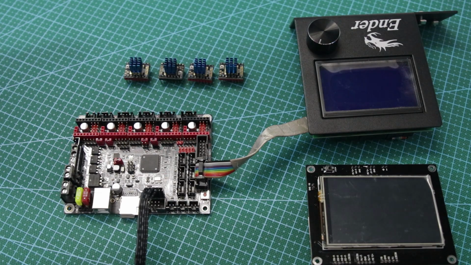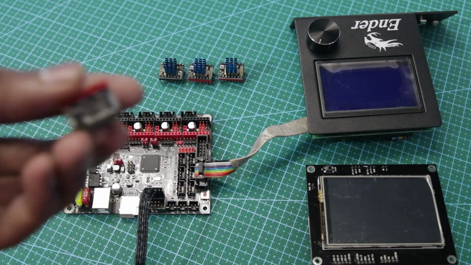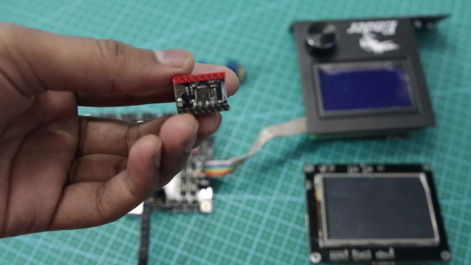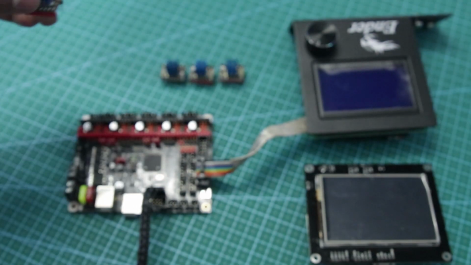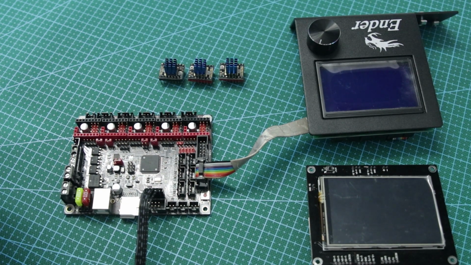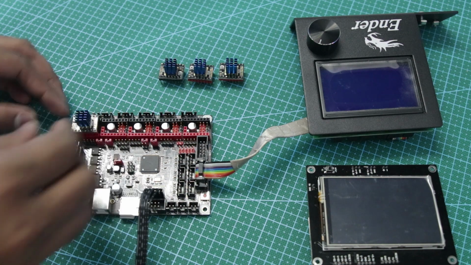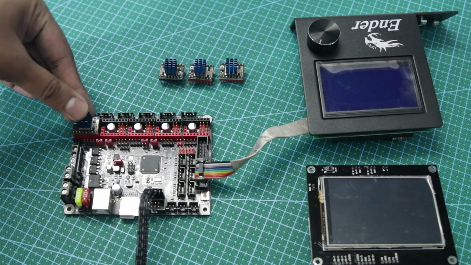Let's install the TMC2208 drivers. But first, you need to get rid of all the jumpers except the 5 volt one in the middle. And if you want to use the UART mode, you need to solder the pins in the driver.